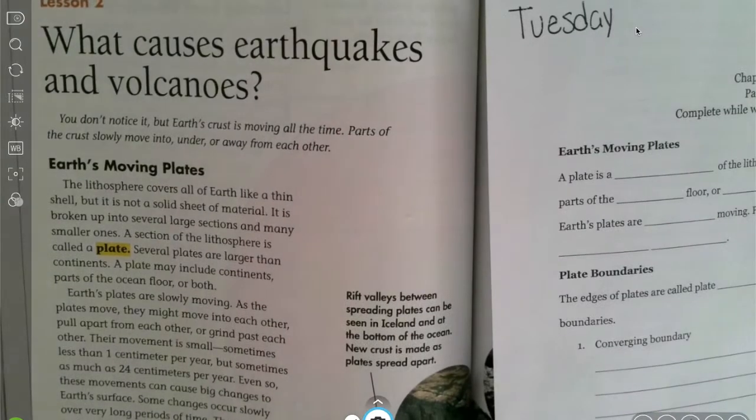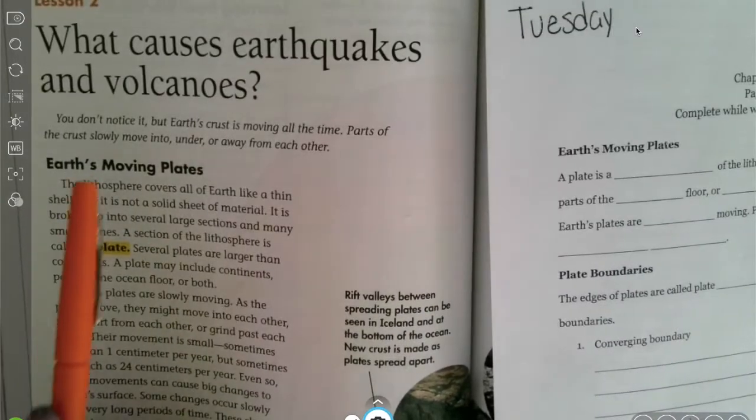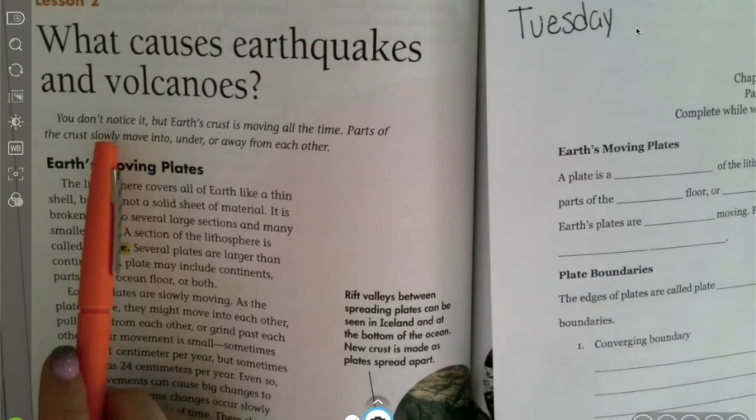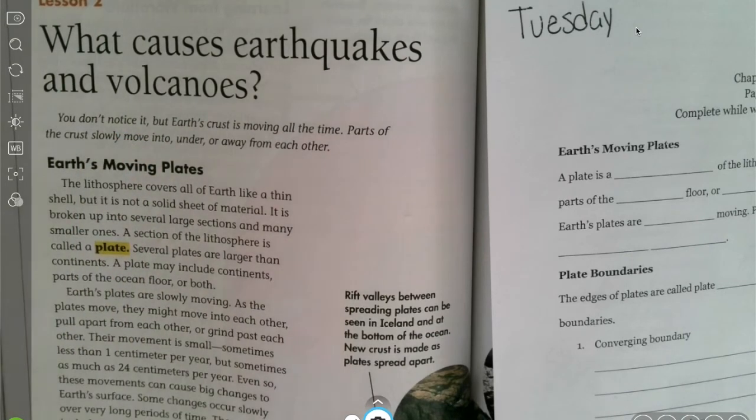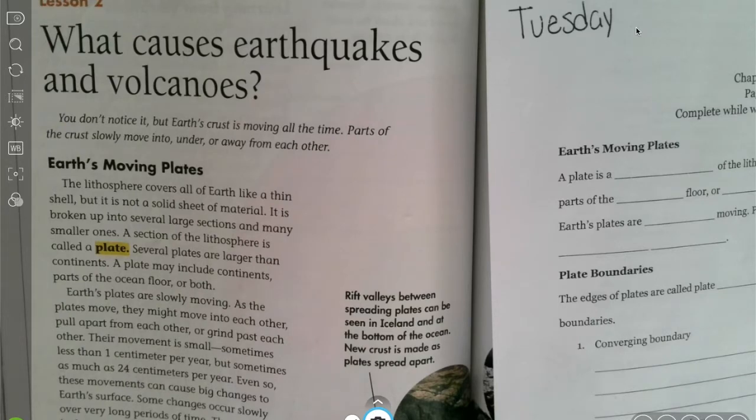So as we go through, you all know this and you'll never ever notice it, but the earth, the crust that we stand on, is moving all the time. And parts of the earth's crust slowly move into, under, or away from each other. So that's something we don't feel unless there is something like an earthquake, and then you can feel it, but otherwise there's no way that you would feel that.